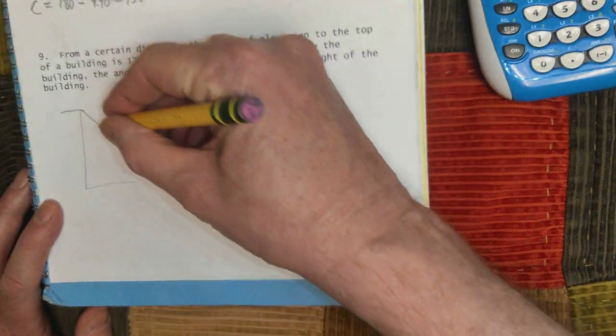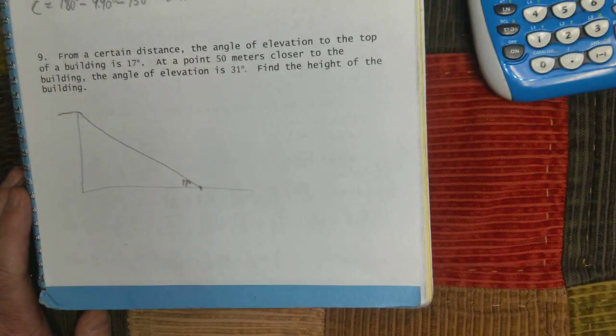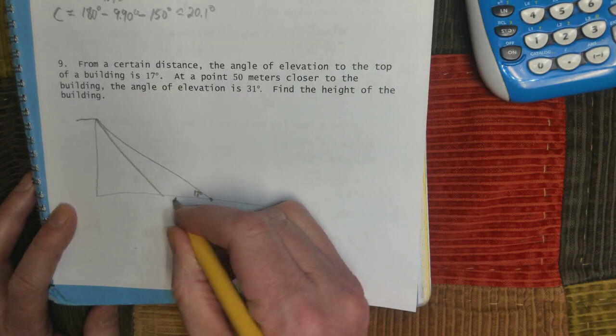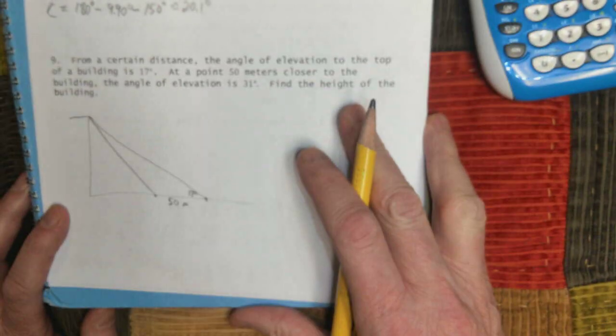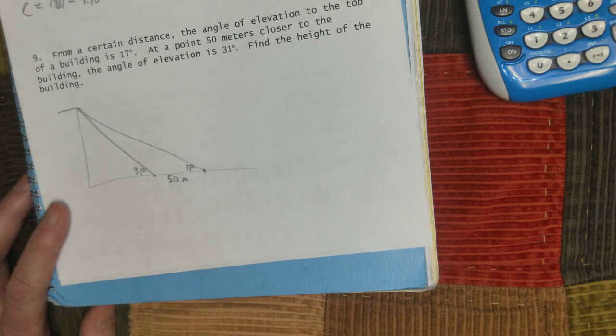I'll draw this, and this is 17 degrees here. At a point 50 meters closer, the distance from this point to this point is 50 meters, the angle of elevation is 31 degrees. Find the height of the building.